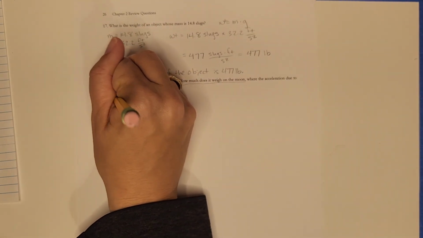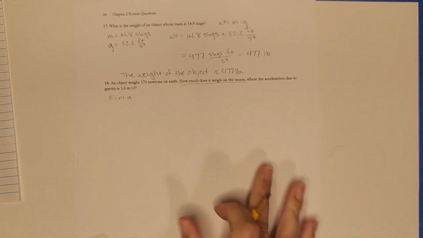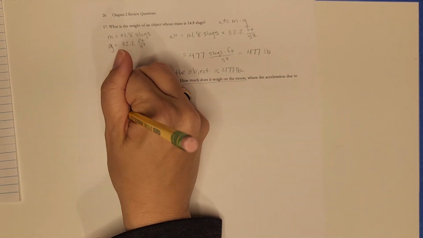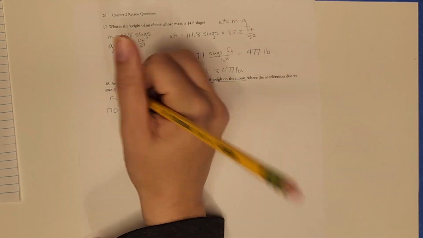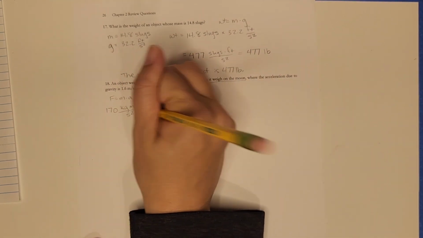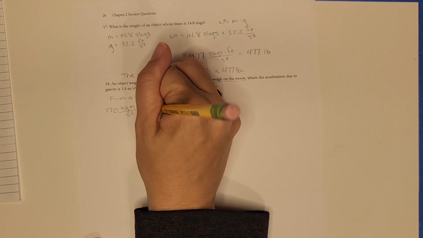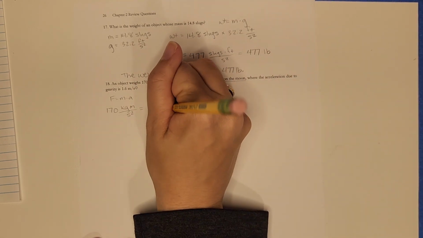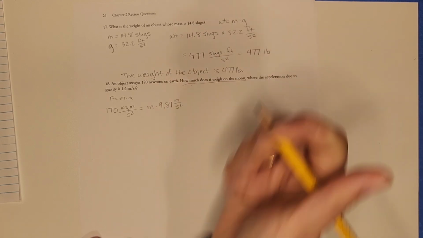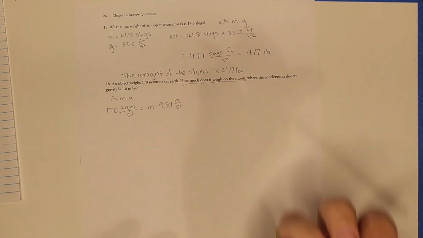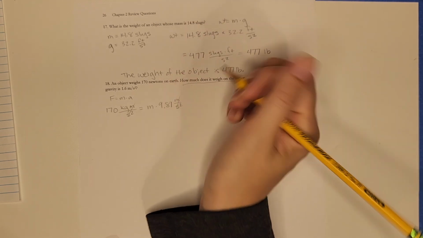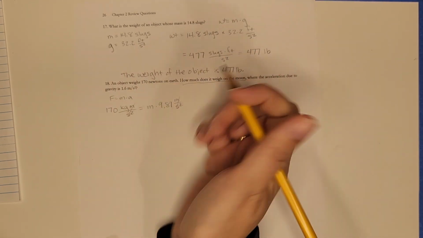So force equals mass times acceleration. 170 kilograms meters per second squared equals our mass times 9.81 meters per second squared. We'll go ahead and cancel the meters per second squared here and divide.